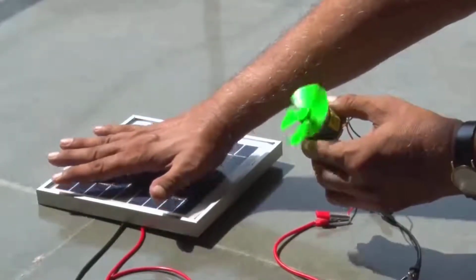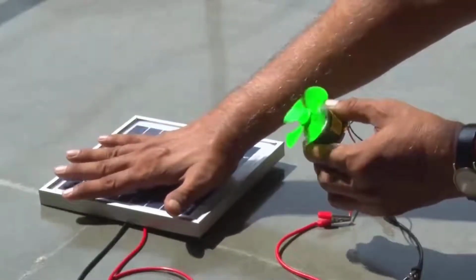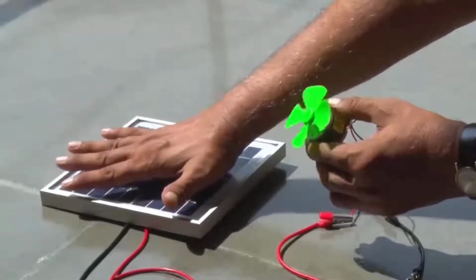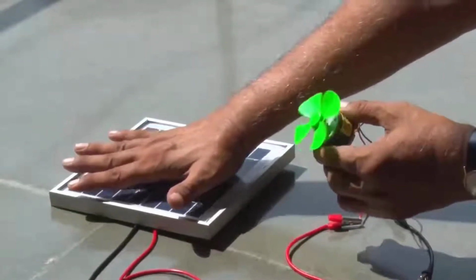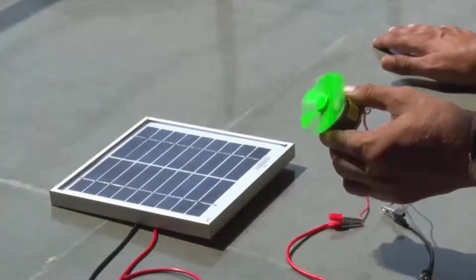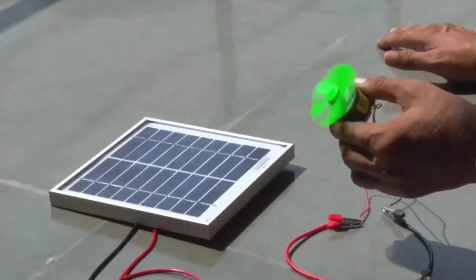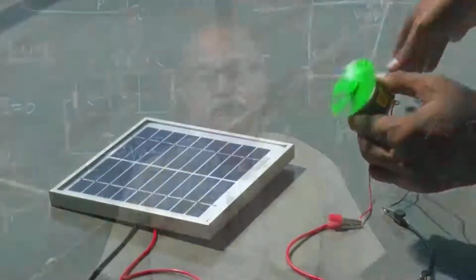So, much fewer electron hole pairs are being produced, and now many more electron hole pairs are produced. So, that is how a solar panel works.